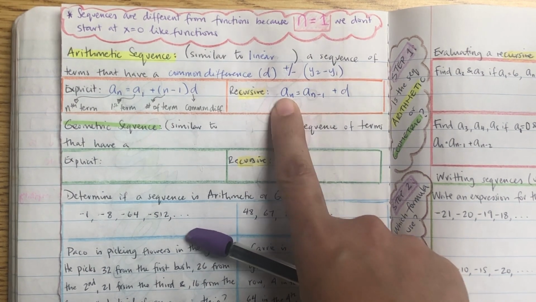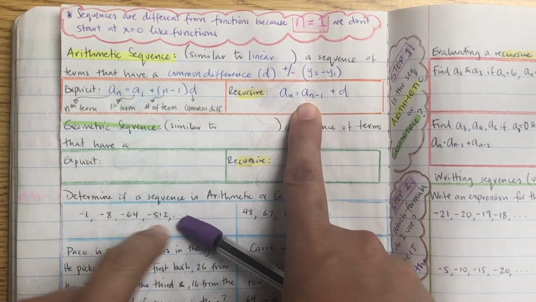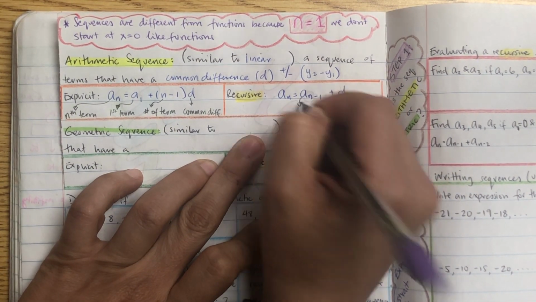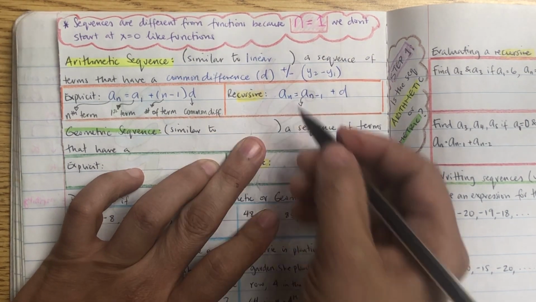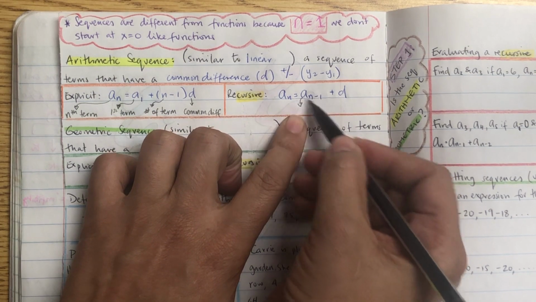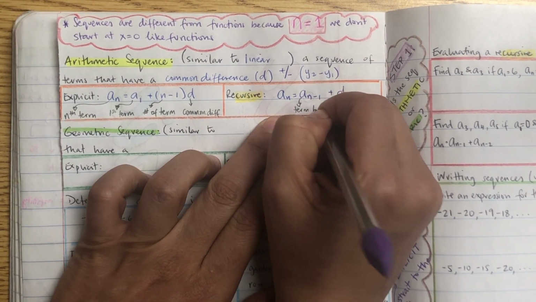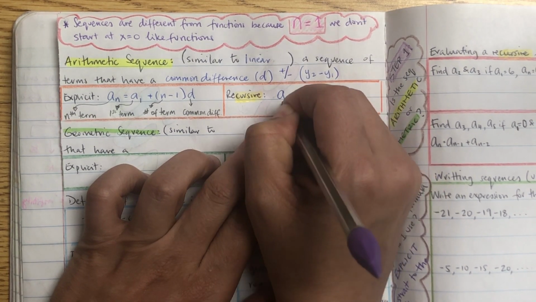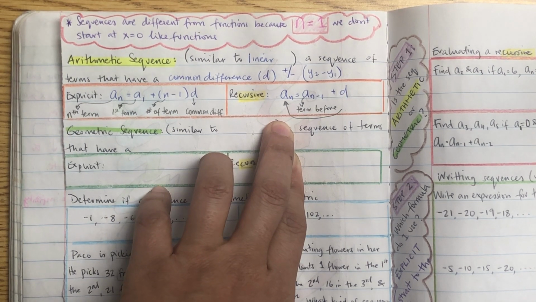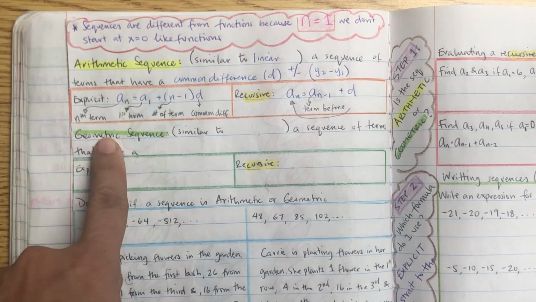And you can see that it's the same thing here. The only difference is this is a sub n, so it's the nth term. This is a sub n minus 1, so we don't have that. So let me go ahead and define that. If this is the 10th term, for example, so I said this is a10, this will be 10 minus 1, which would be the 9th term. So this is the term before this one. I'll show you, that will make sense as we work on it. Okay? So that's arithmetic. Now we're going to look at geometric.